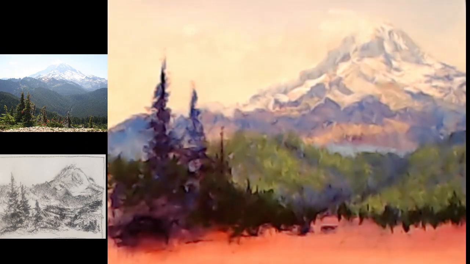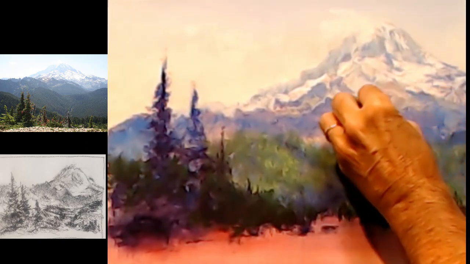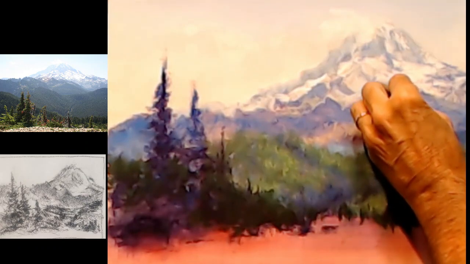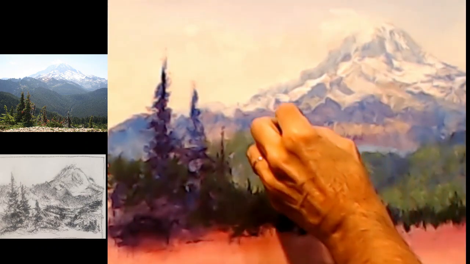So there again, the horizon, that horizontal base, has been curved downward to the left to break up that monotony of a horizontal surface.